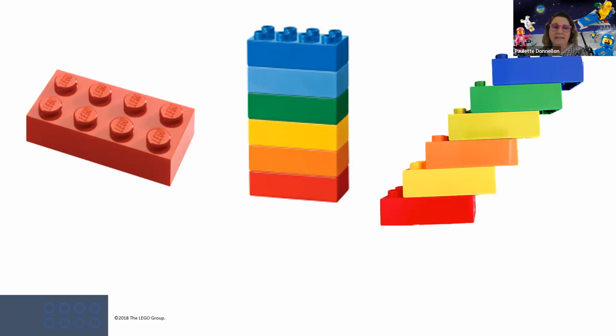Any guesses? I'll say at least 36 different ways. Oh, 36, good number. Any other numbers? Let's see, 6 blocks, 6. I'll say 6. I like your number. 6 times 6 is 36.